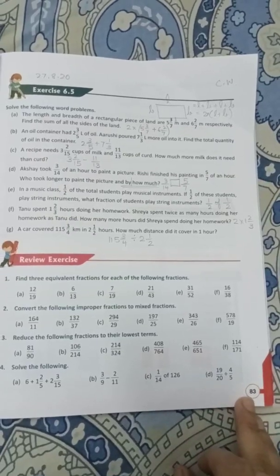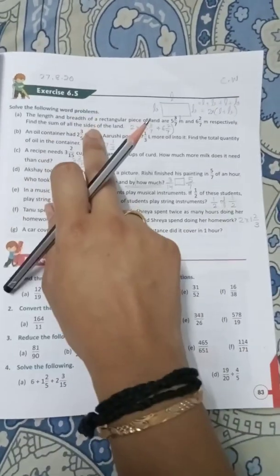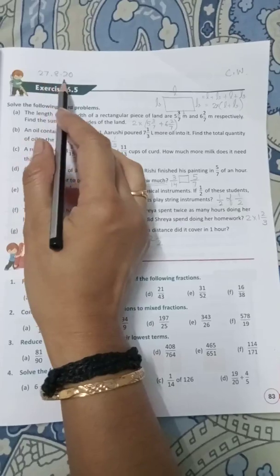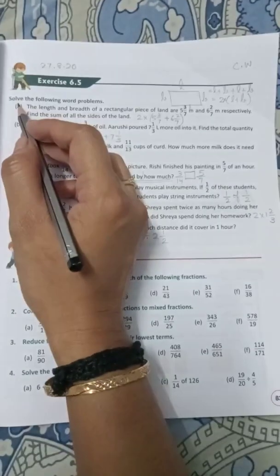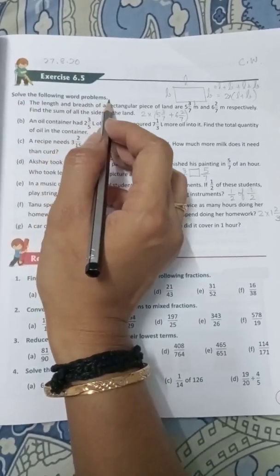Today we are going to do page number 83, exercise 6.5 only in the book. Let's do. Write today's date. Question number 1. Solve the following word problems.